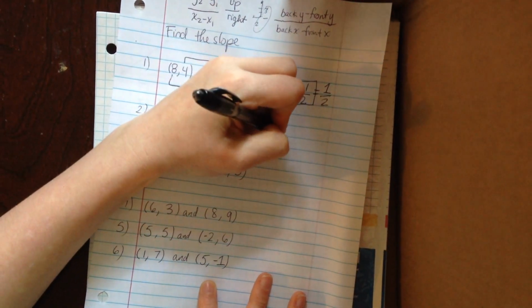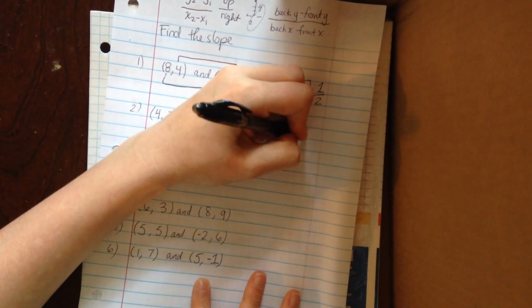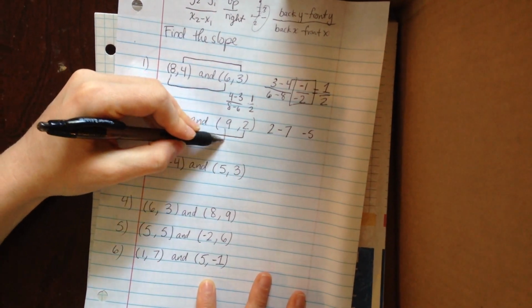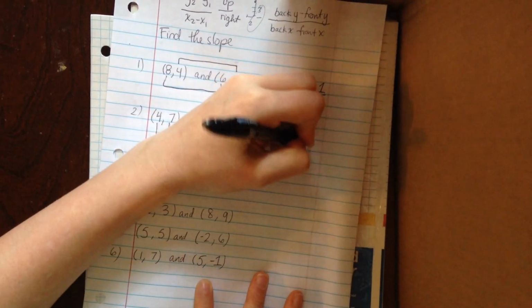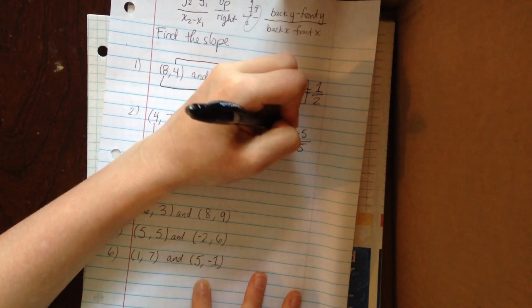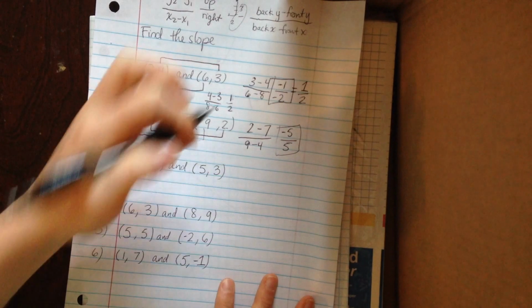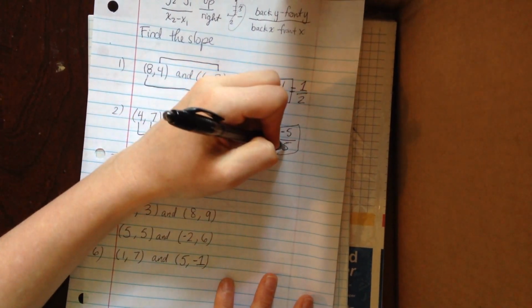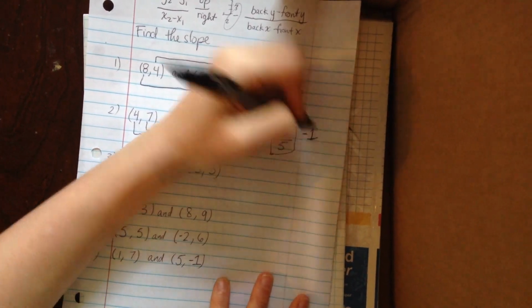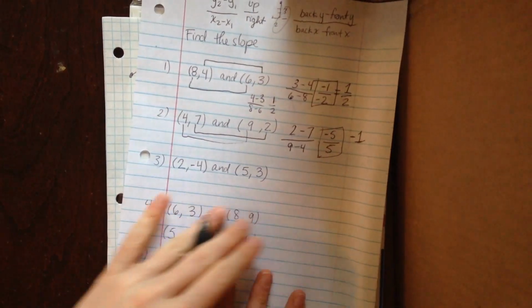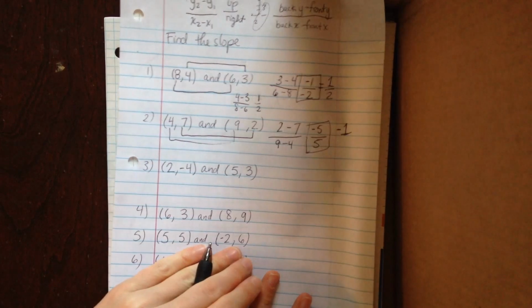Here we're going to have back y minus front y. 2 minus 7, that's going to become a -5. And then our back x minus our front x, 9 minus 4. 9 minus 4 is 5. Is this fraction as simple as it can be? No, we can reduce it further. 5 divided by 5 is 1, so we have -1. That's our slope. You could have also written it as -1 over 1.